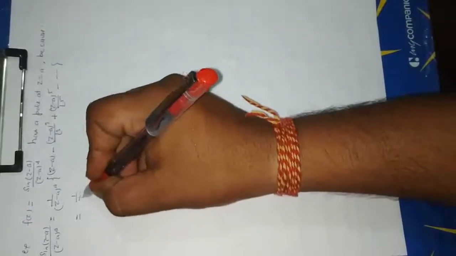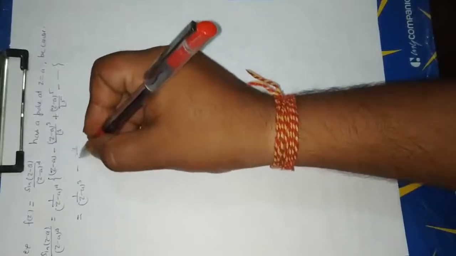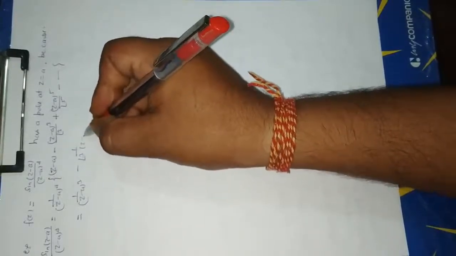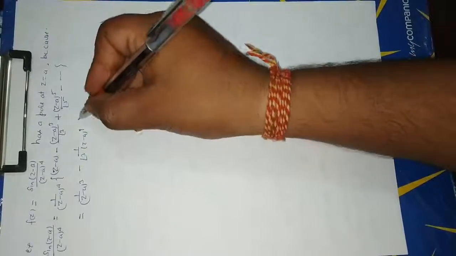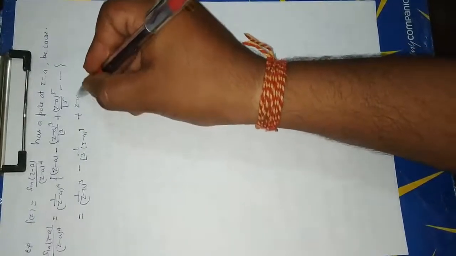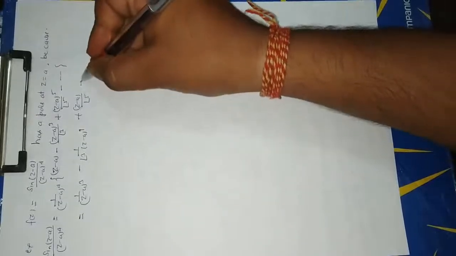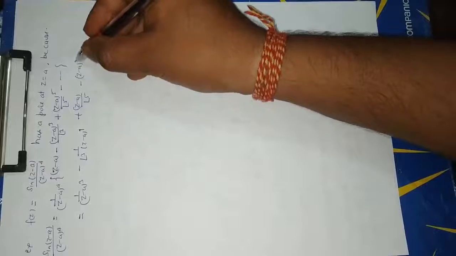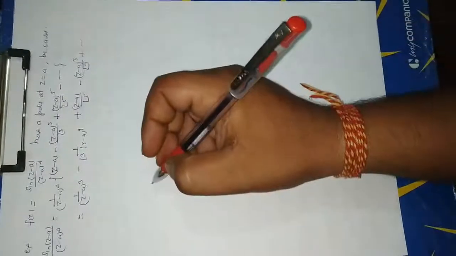This is equal to 1 upon (z minus a) whole cube minus 1 upon factorial 3 (z minus a) plus (z minus a) upon factorial 5 minus (z minus a) whole cube upon factorial 7 plus up to infinity.